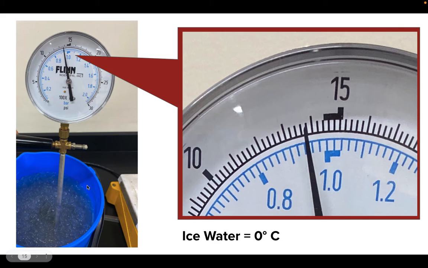I then am going to take this thing and submerge it in a bucket of ice water. So in ice water, the pressure drops, and we can see a close look at the gauge here. It doesn't drop to 0, it drops to about 13. Here's 14, here's 13, so that's about 13.8. So it dropped from 18.4 to 13.8 when we cooled it 100 degrees, from 100 down to 0. But clearly, it's not all the way to 0.